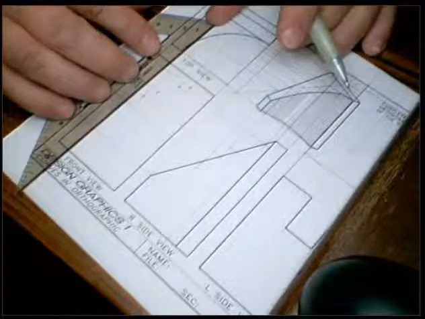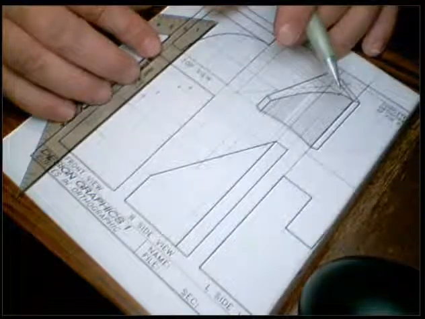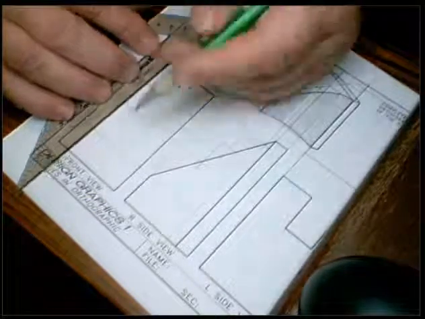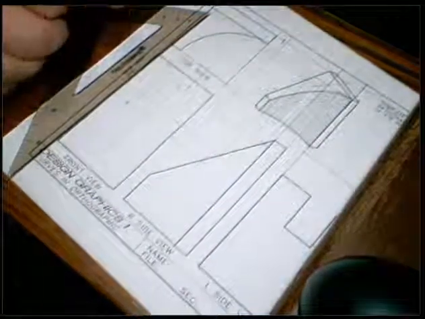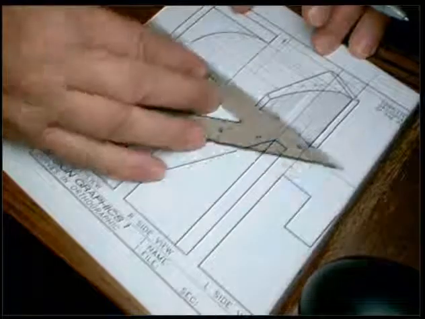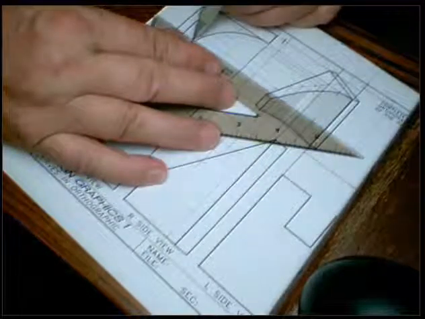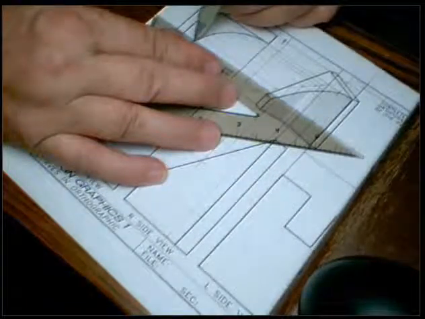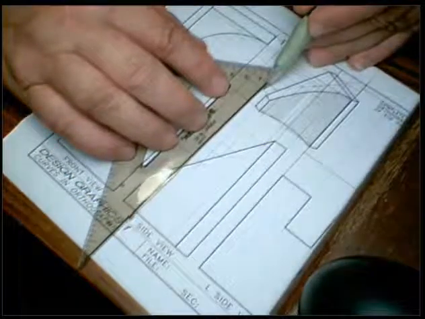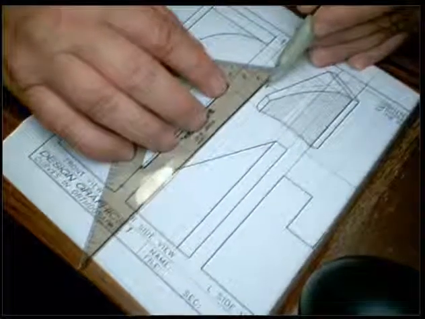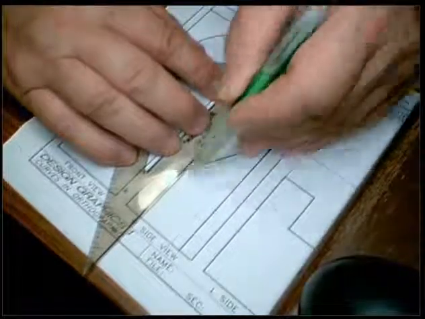That one's just inside that line right there. And I'll come down 2 more. Bring it over to the diagonal. Where it intersects, we bring it straight down, actually just inside that line.